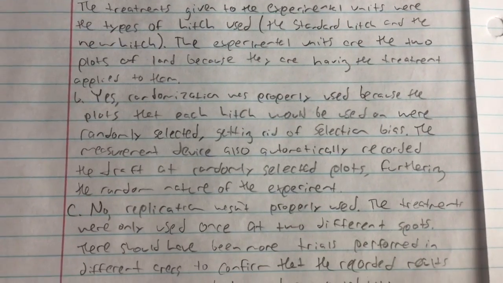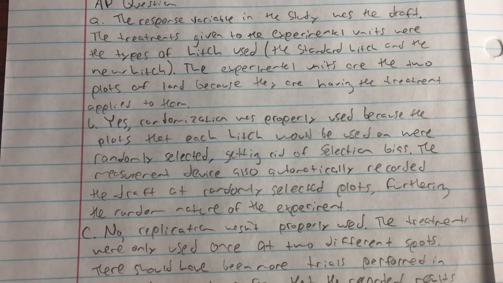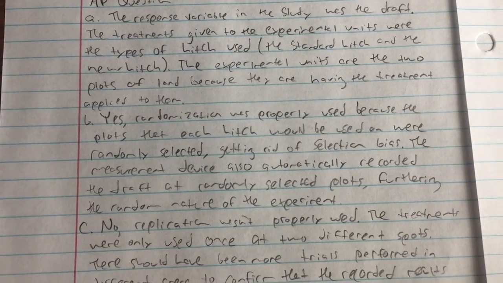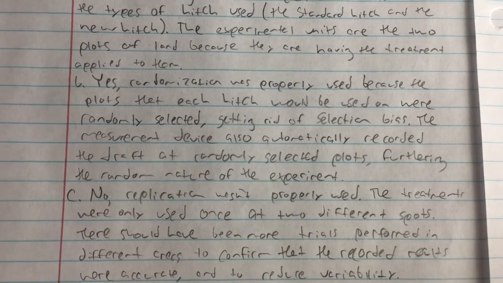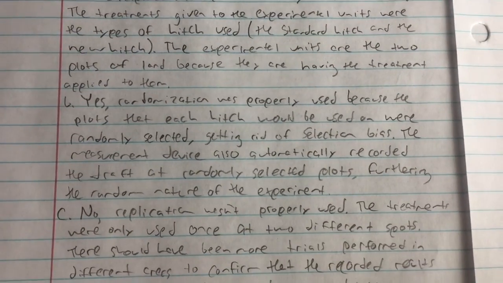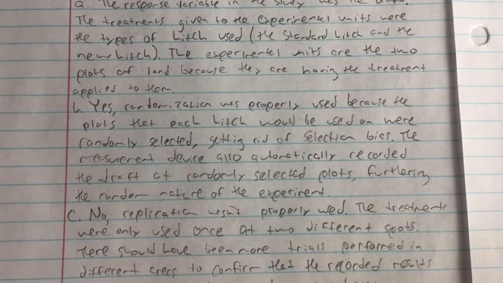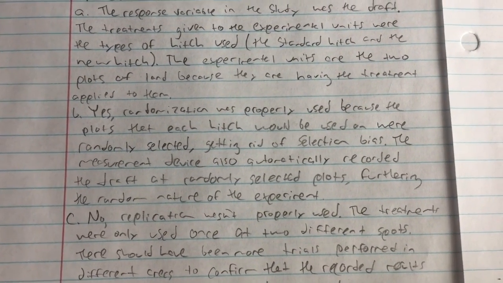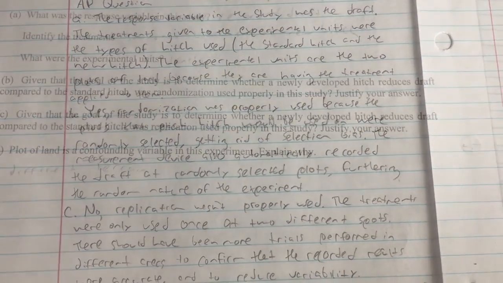And also the measurement device within the tractor was measuring draft at 25 different points, and those points were randomly selected. So there's randomization within determining which field was to be used for each hitch, as well as randomization within each individual field, in measuring the points.